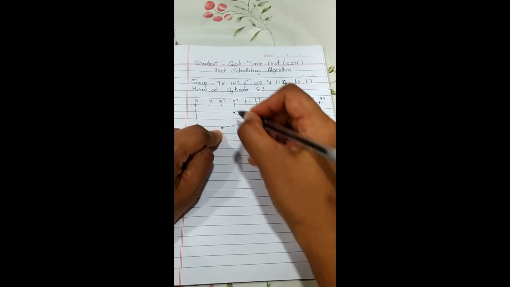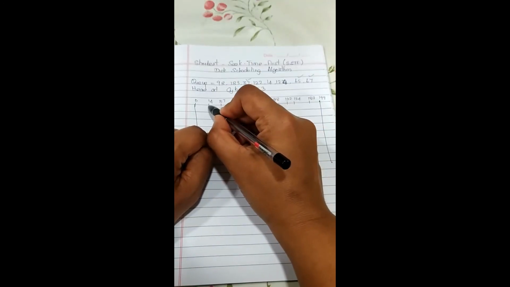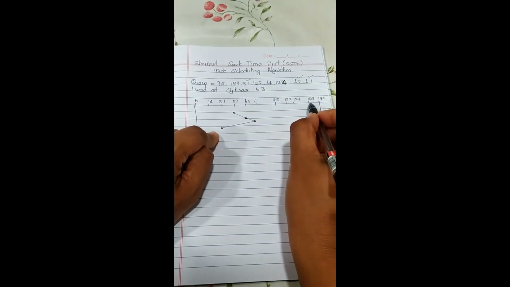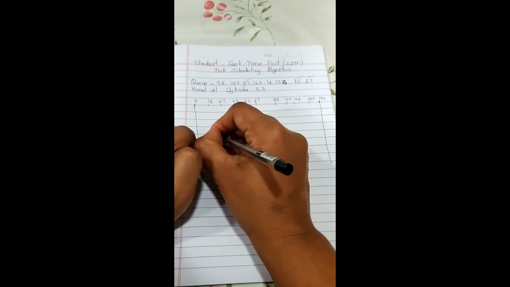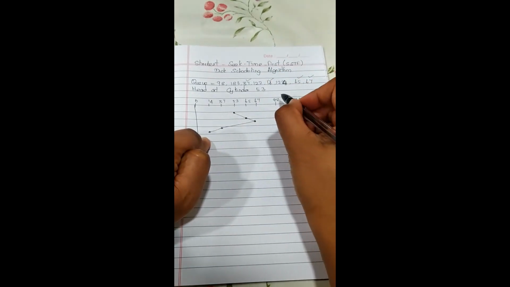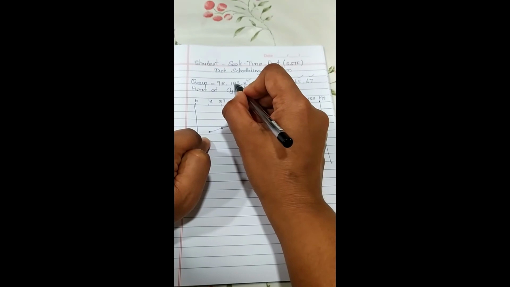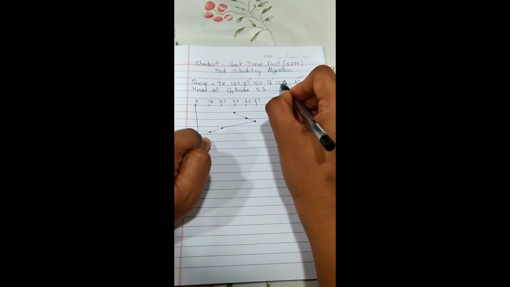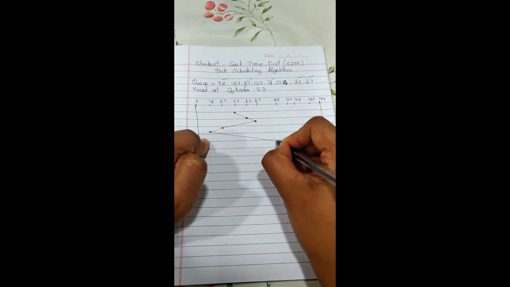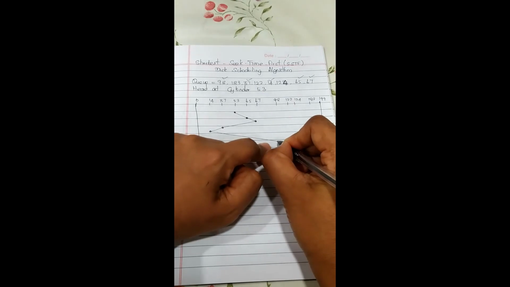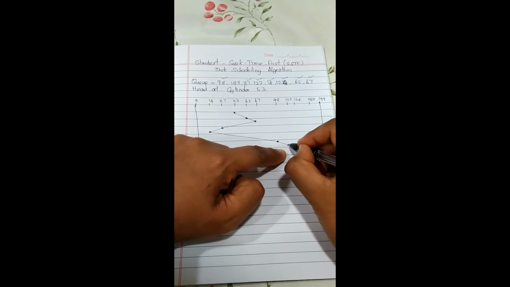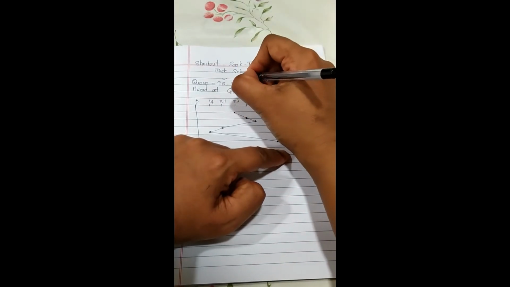From 37, the closer one is 14, of course, because the other requests are 98, 122, 124. They are far away. The closer is, of course, 14. And from 14, the next movement will be not 183, not 124, not 122, but 98. This is the next closer cylinder. And from here, of course, the next request will be 122, followed by 124, followed by 183.